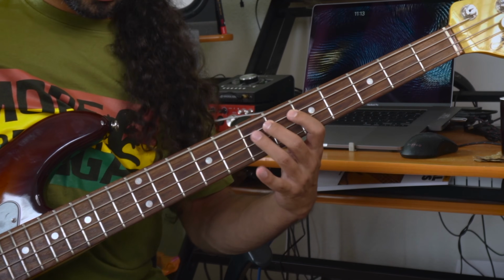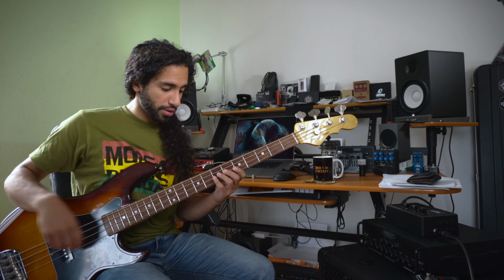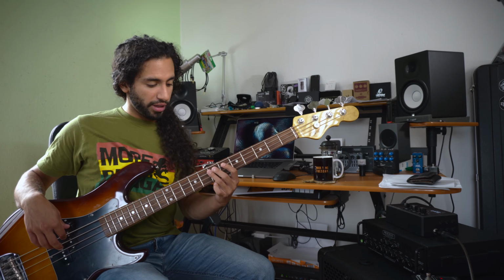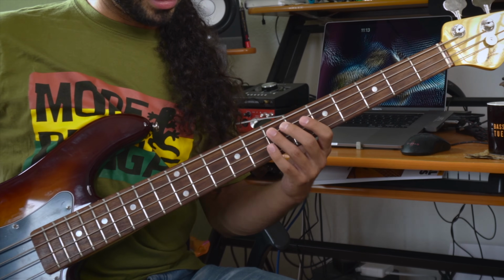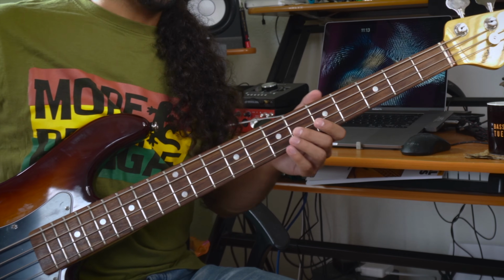That would be the 1st step. If I want to target the 5th, I can do it from above or from below. If I'm doing it from above, I'm already in that position, so I could go. Now I'm already on E, and then I go A flat, G.